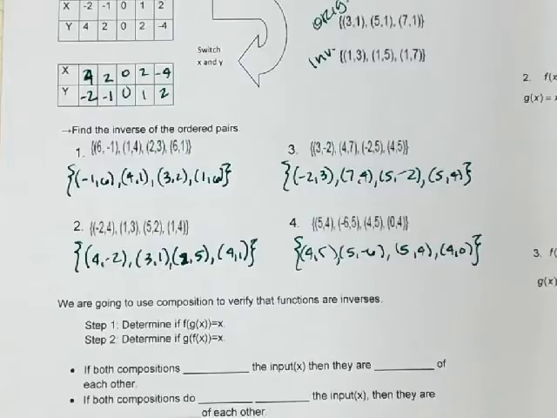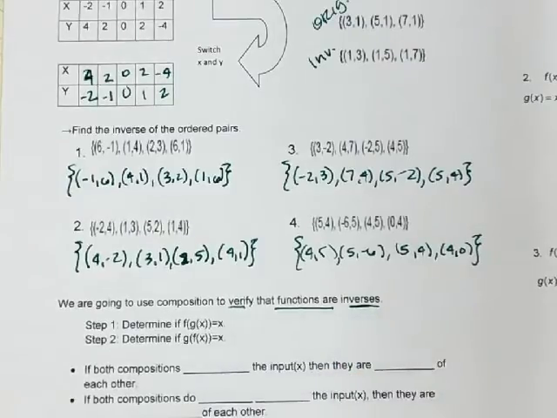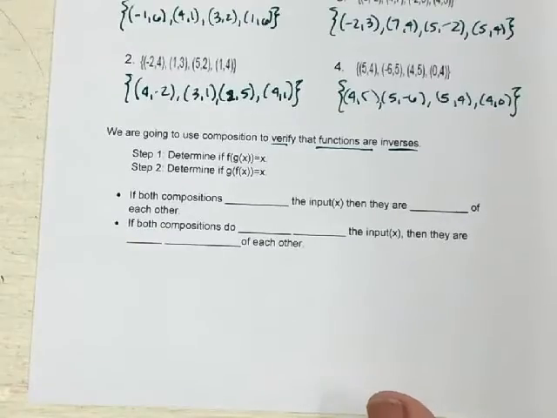So the other thing we're going to do on this set is verify that two functions are inverses. And that's where we're going to use that function composition that we just did. When you compose two functions, that means you put one function into another. Sorry, I said that backwards. The output of one function becomes the input of the other function.